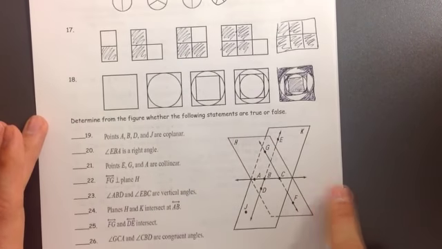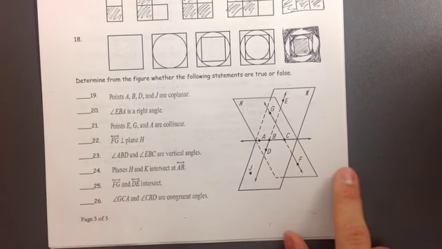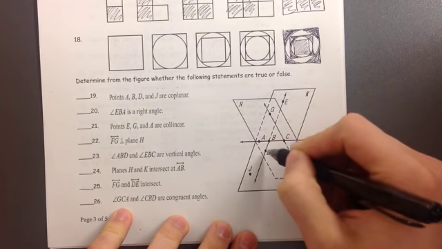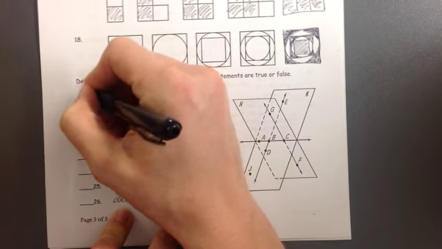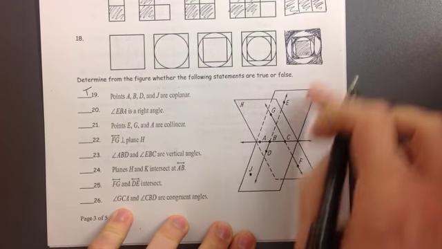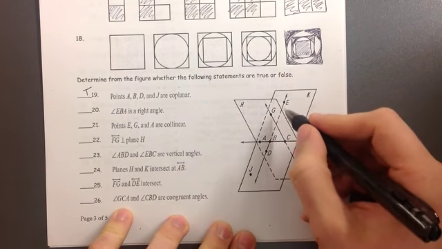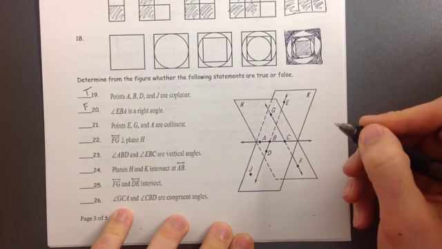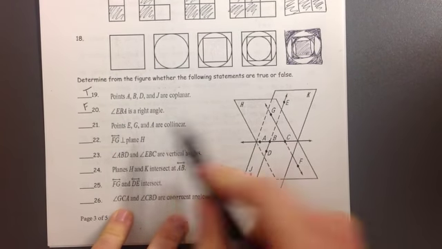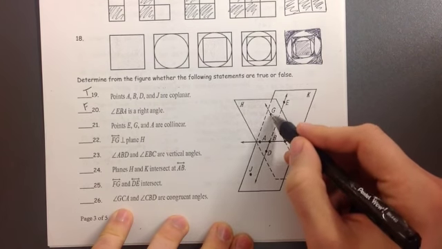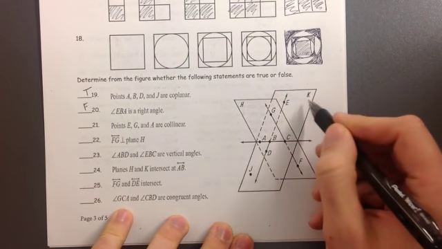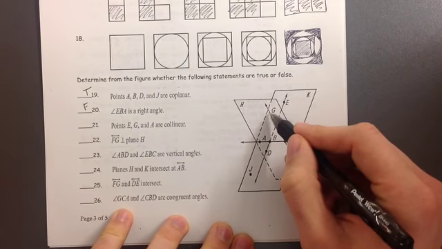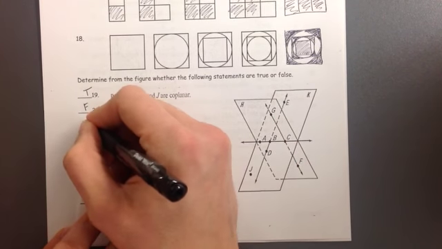All right, we got our true, false coming up. Determine whether or not the statements are true. I've got A, B, D, and J coplanar. Yes. You'll notice all on this plane K. EBA is a right angle. It looks like it's a right angle, but I cannot determine that. It's not marked. EGA are collinear. So EGA, you'll notice E and A are on plane K, and G is on plane H, so not collinear.